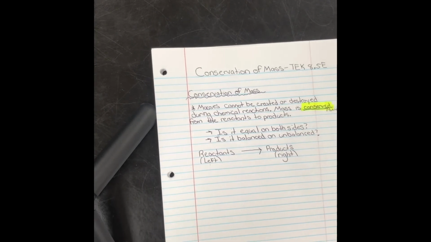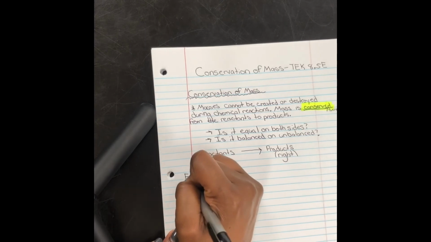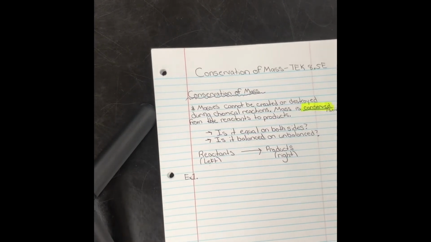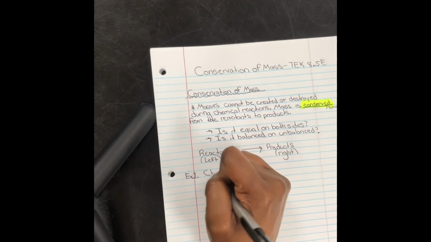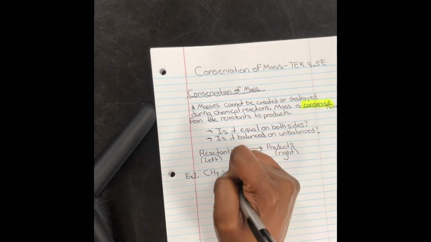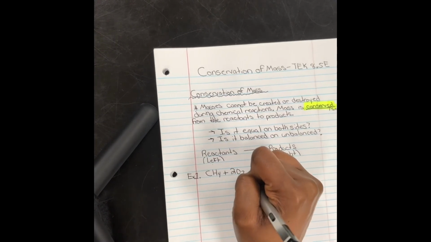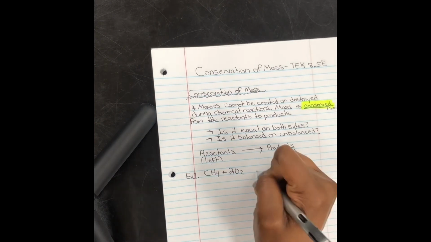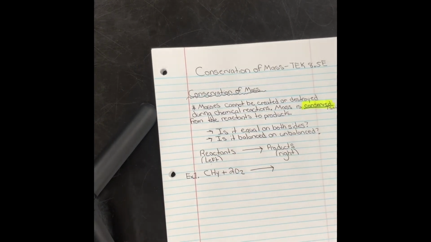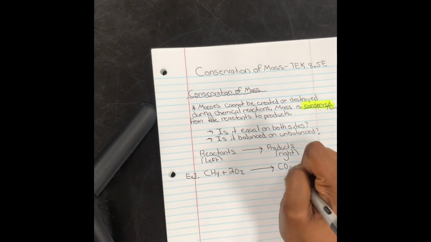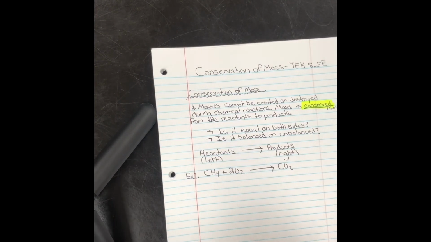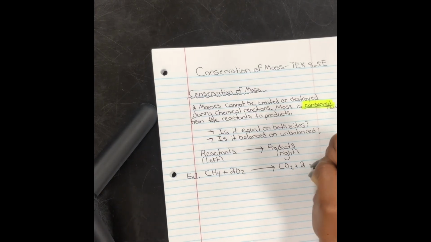So let's say, for example, let's start our lab. Let's say I am giving you example number 1. Let's say I am giving you CH4 plus 2O2, and it's going to produce CO2. And we know CO2 is carbon dioxide, plus 2 molecules of H2O, fancy word for water.